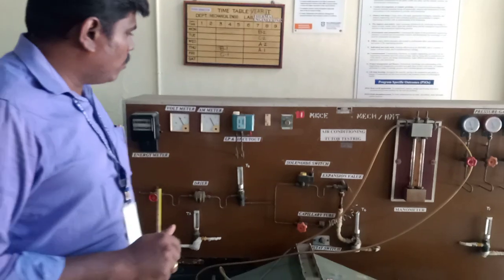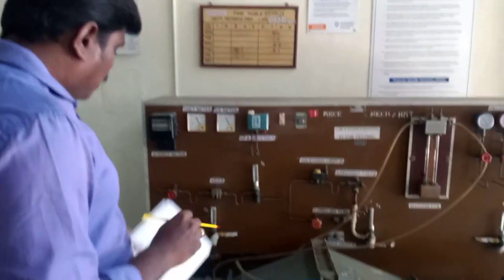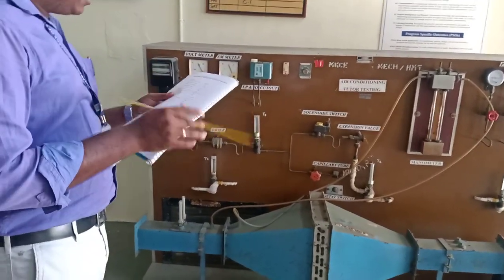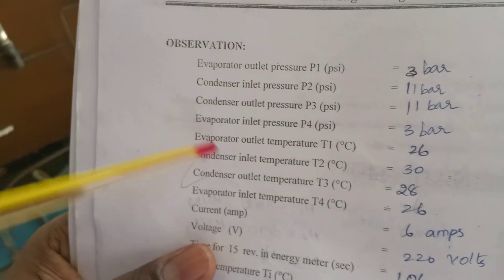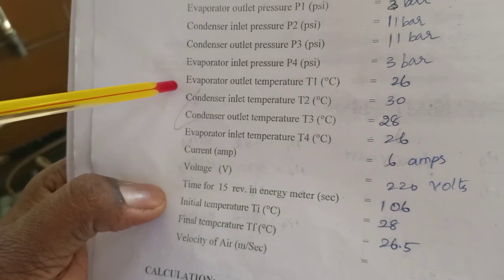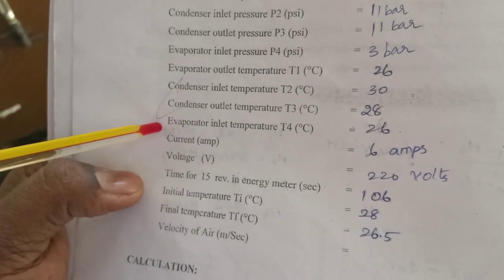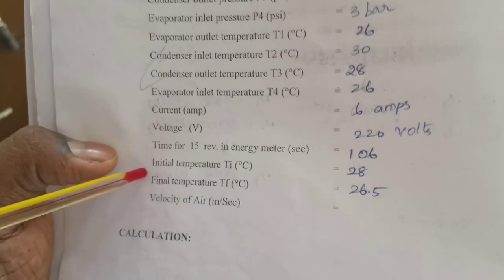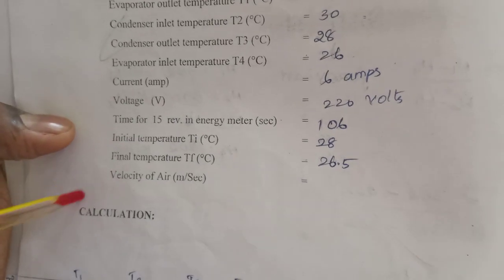Right, now I have started this experiment. In this experiment we will take readings for evaporator outlet pressure, condenser inlet pressure, condenser outlet pressure, evaporator inlet pressure, evaporator outlet temperature, condenser inlet temperature, condenser outlet temperature, evaporator inlet temperature, and current, voltage, time for 15 revolutions in the energy meter, initial temperature and final temperature, and velocity of air.